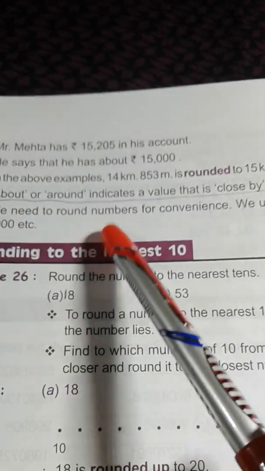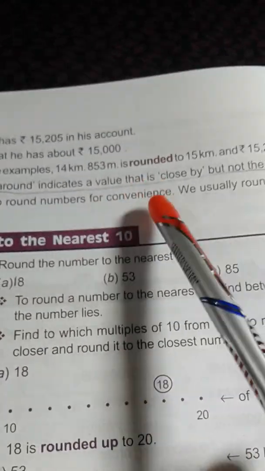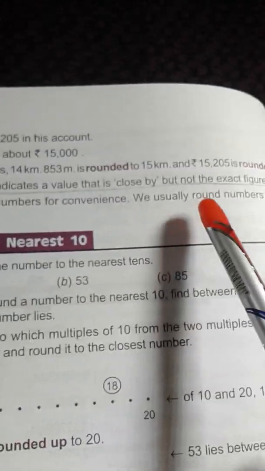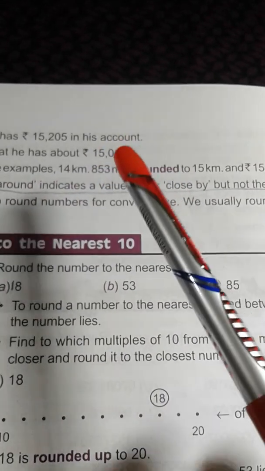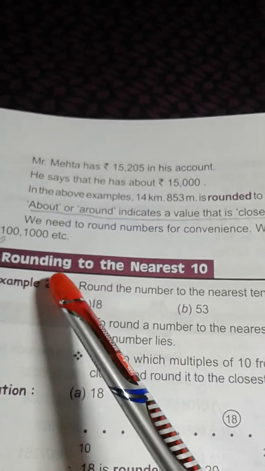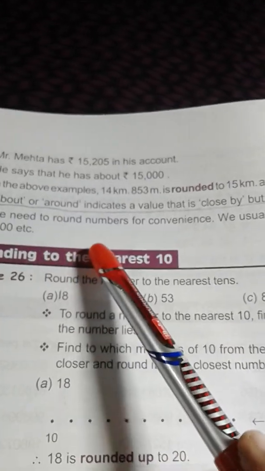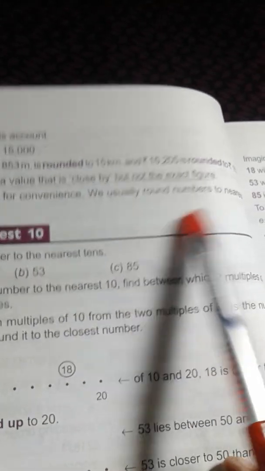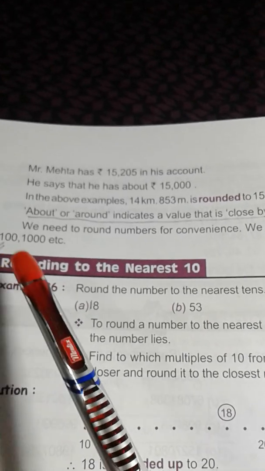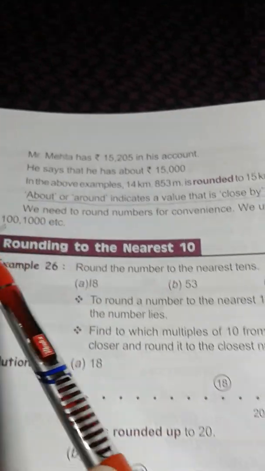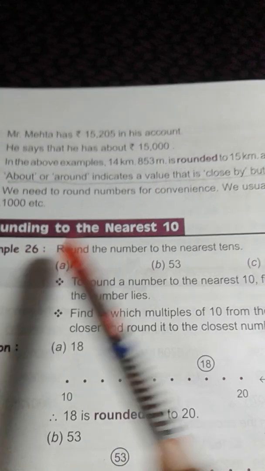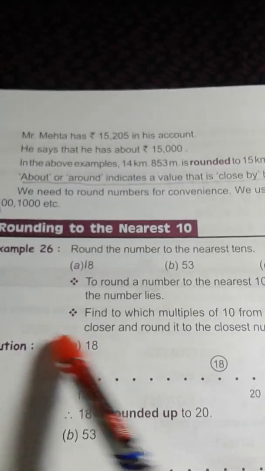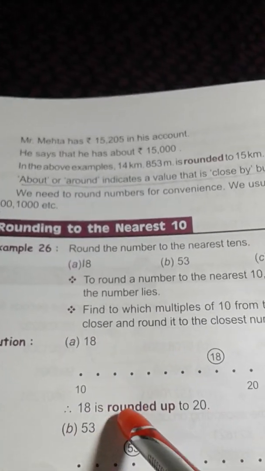About or around indicates a value that is close by but not the exact figure. These are approximate numbers. We need to round numbers for convenience. We usually round numbers to the nearest 10, 100, 1000, etc. Then comes rounding to the nearest 10. Here some examples are given.